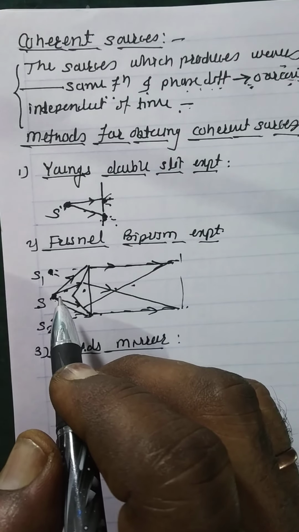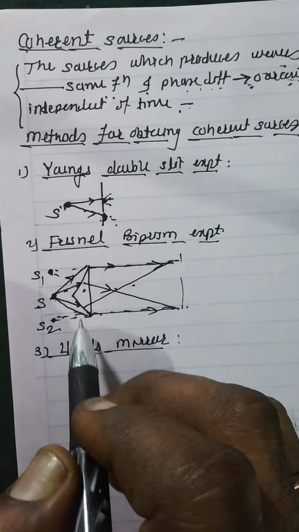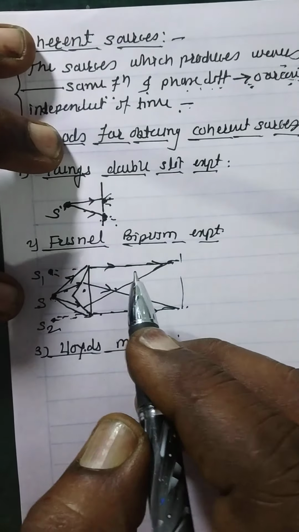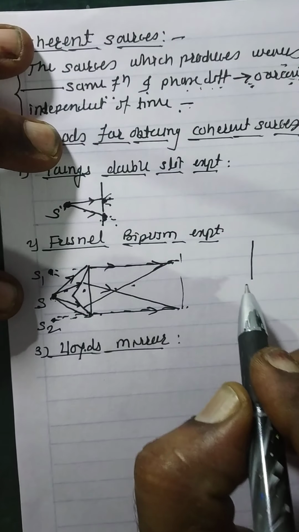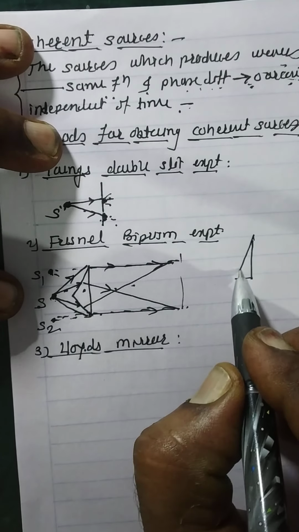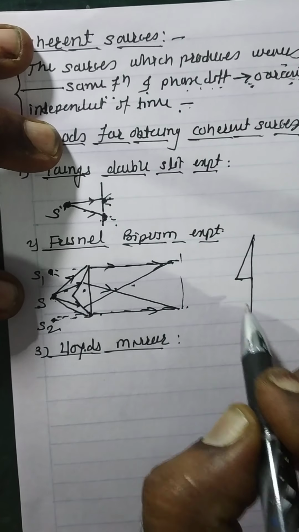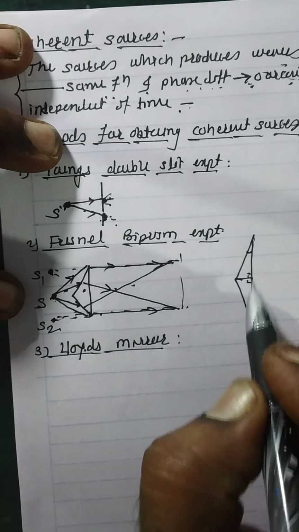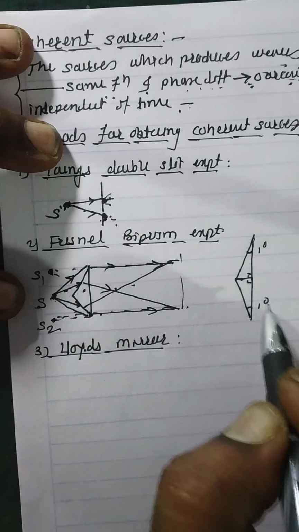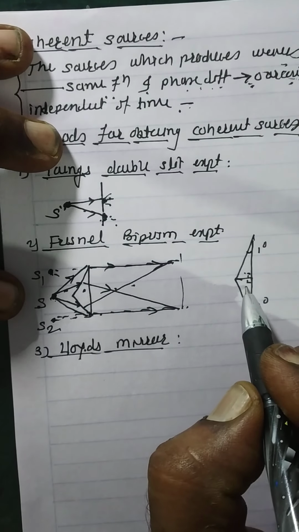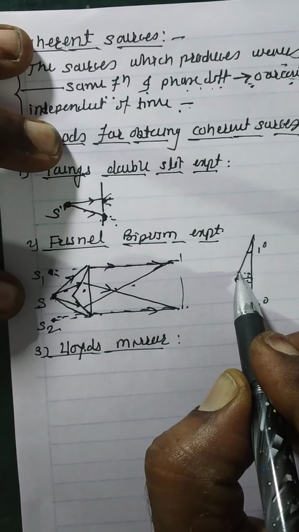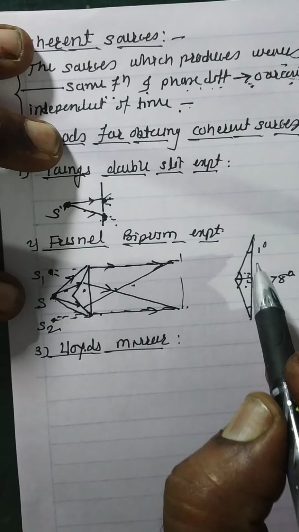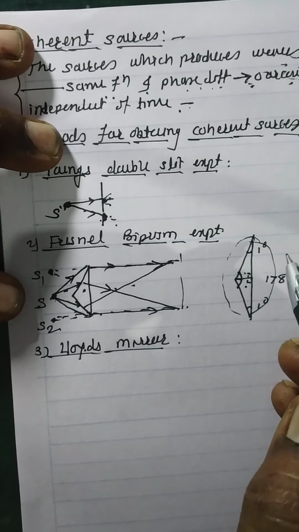In this experiment, coherent sources are obtained by using a biprism.